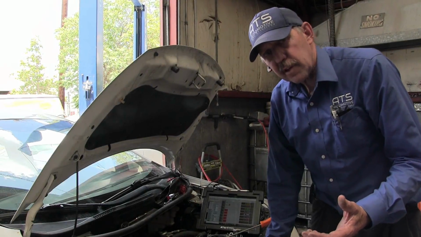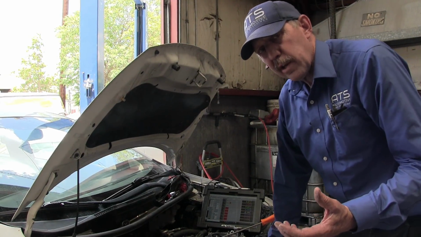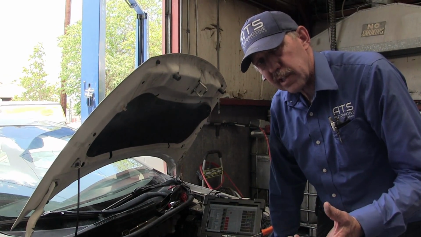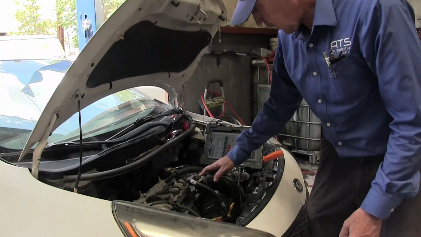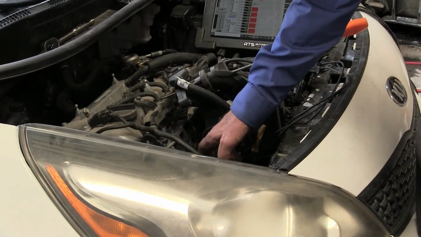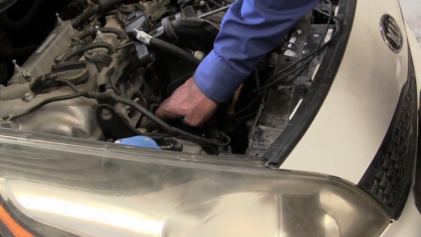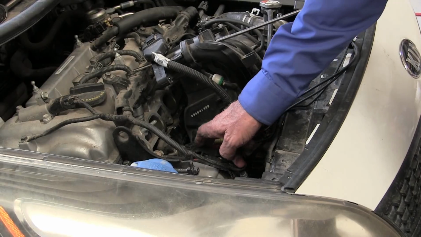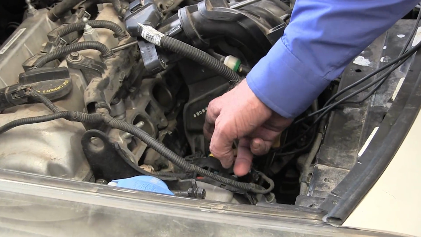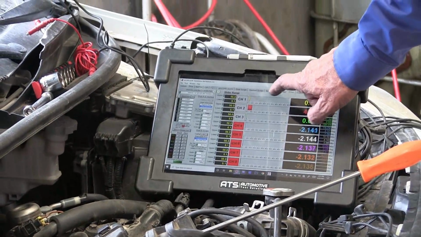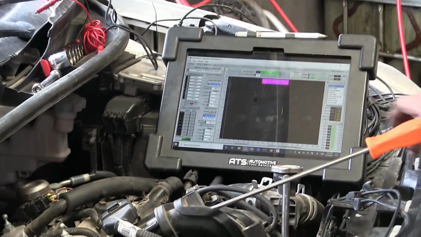Okay guys, I'm off the test drive. On the test drive we saw we either have a problem with the wiring or the sensor. So I've pulled the intake up as you can see here, and I've got access to the high pressure fuel sensor right here. I've got the red end of the 5 volts, the yellow is the signal, and the green is the ground. Those are displayed right here. Now I want to come over here and we want to graph those.